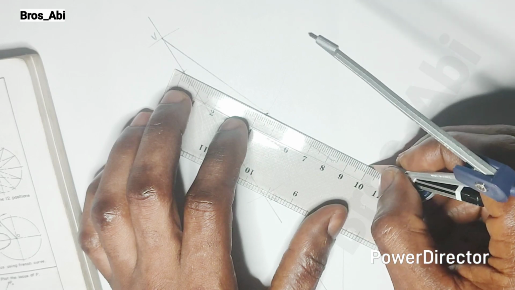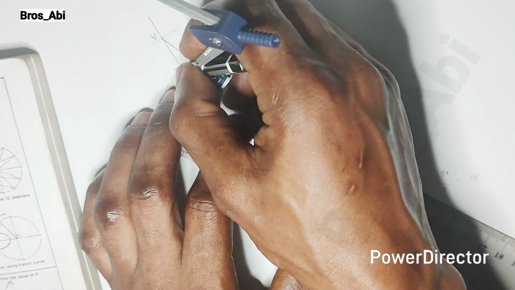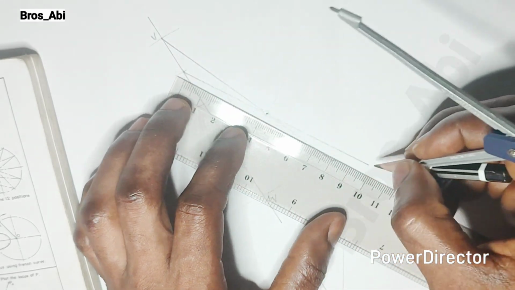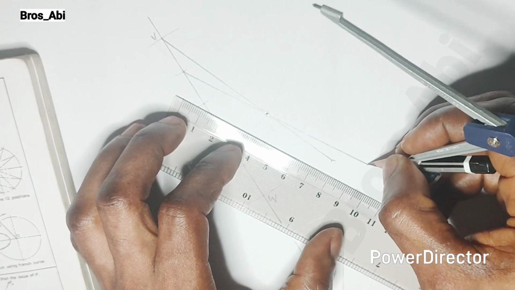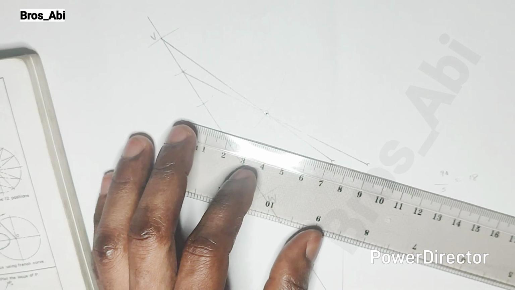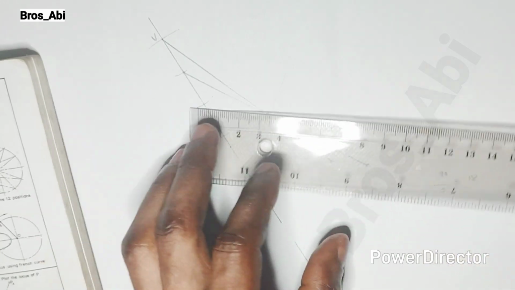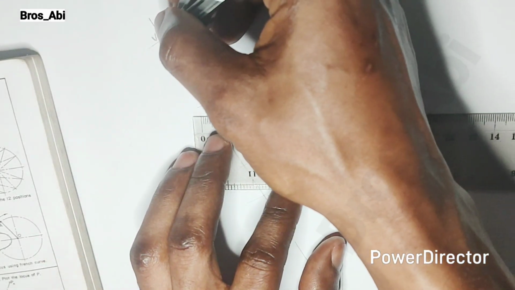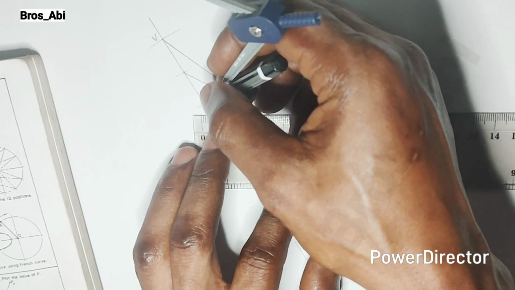Now this is line AP. So it's at this point. Now this is the third position. It has slid away from here. Now it moves to this point. Now it slides to this point again.